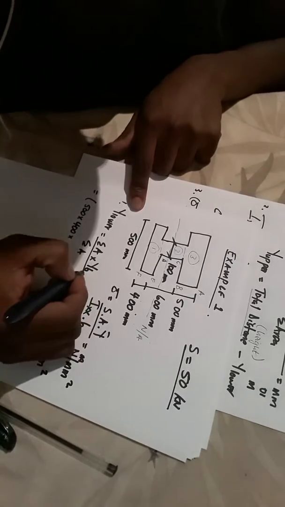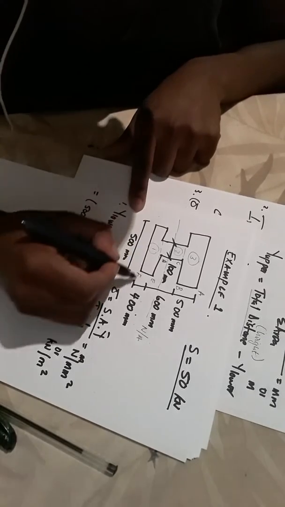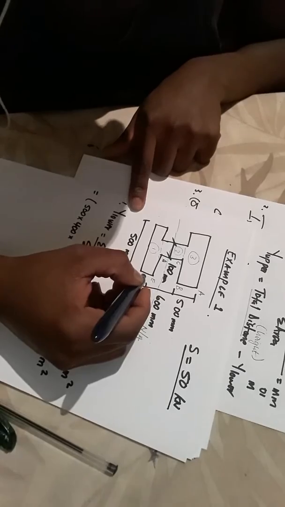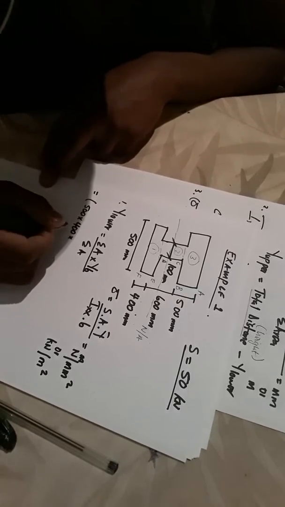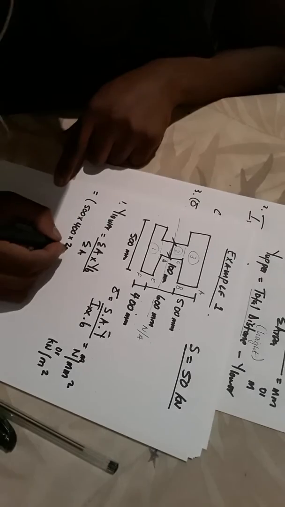We all know that y bar is the vertical distance from the base of the structure to the center of the shape. So it will be 500 times 400 times 200, which is the y bar of shape 1.